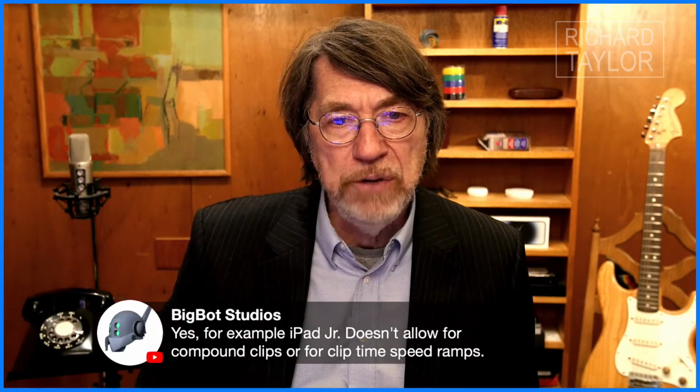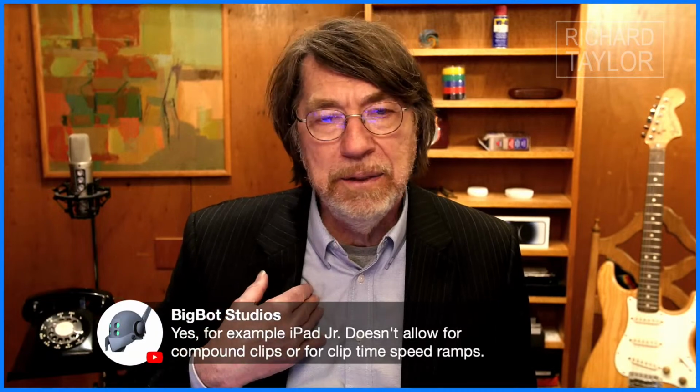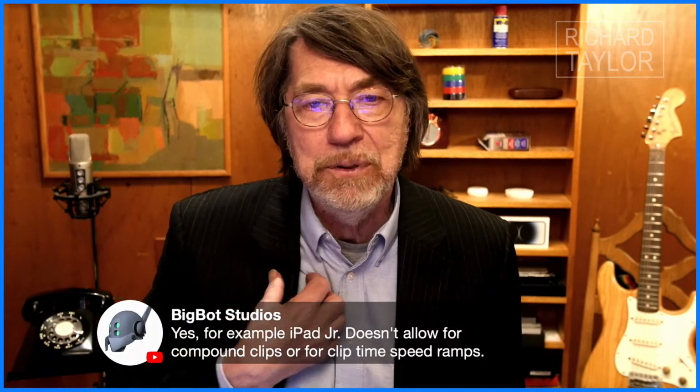Yes, for example, Final Cut iPad doesn't allow for compound clips or for clip time speed ramps. Yes, there's a lot of things, but this is not a surprise for me. I've been talking about this for months or longer. There's no way there's going to be feature parity between the iPad version and my powerful $4,500 M1 Max MacBook Pro.